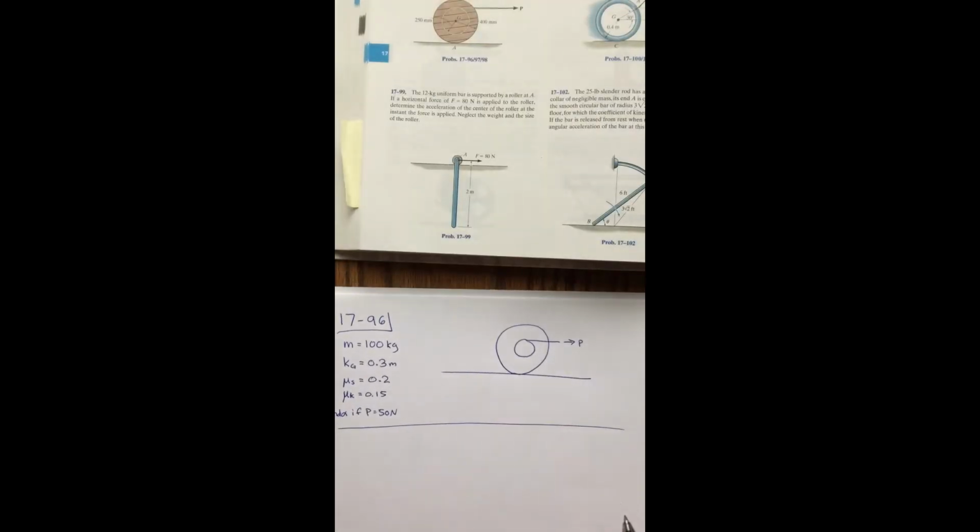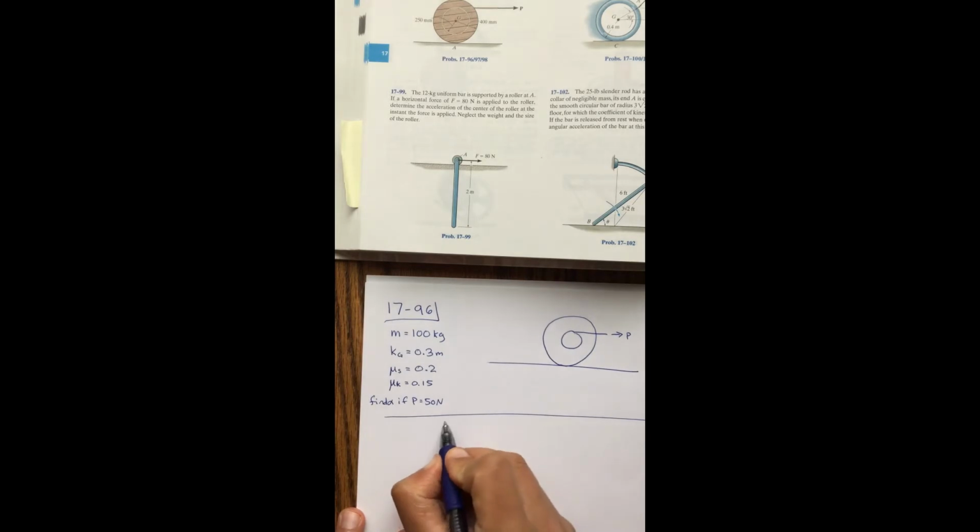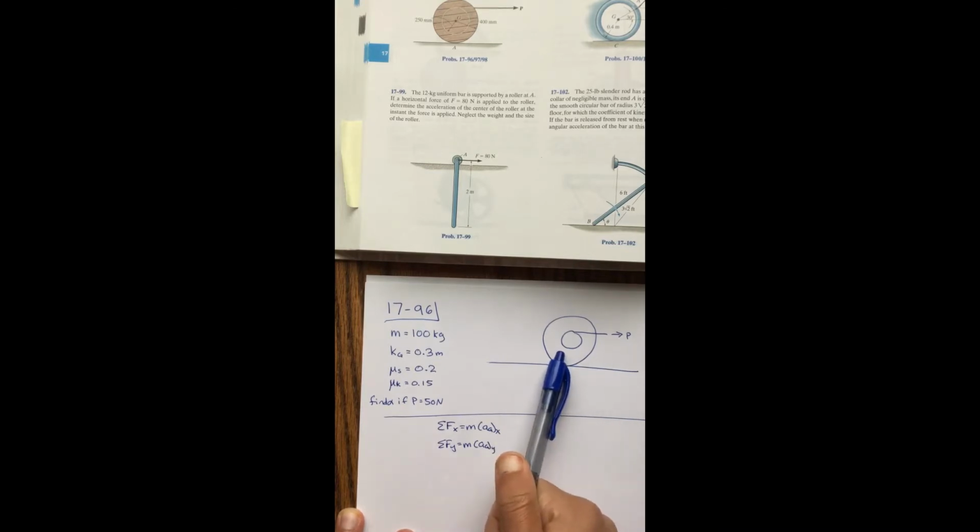I have three things that I can do in this problem. I can do the sum of the forces in the x direction is equal to the mass times the x component of the acceleration of the mass center, and the sum of the forces in the y direction. But the acceleration of the mass center in the y direction is 0, so the mass center is staying at the same height. And then I can sum up the moments. I'm going to sum up the moments about point G. That's equal to the moment of inertia about point G times the angular acceleration.